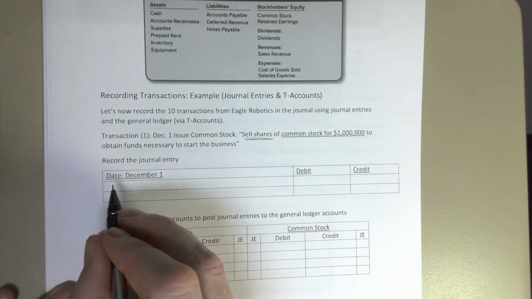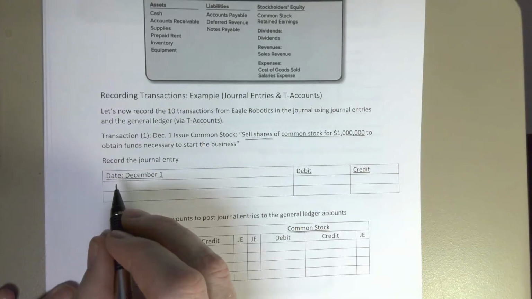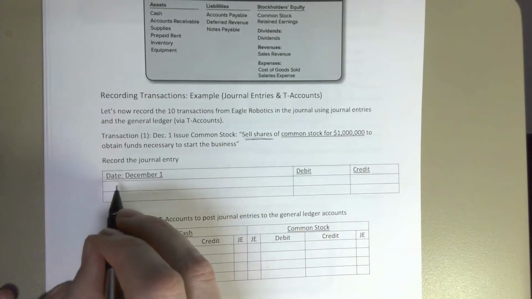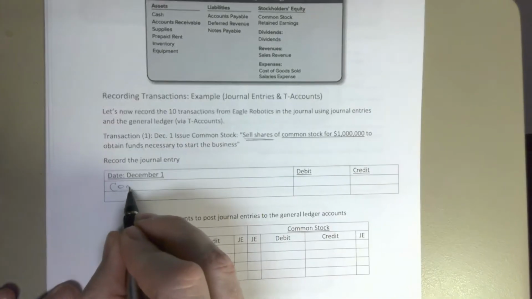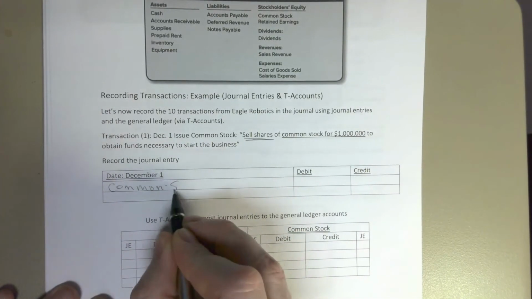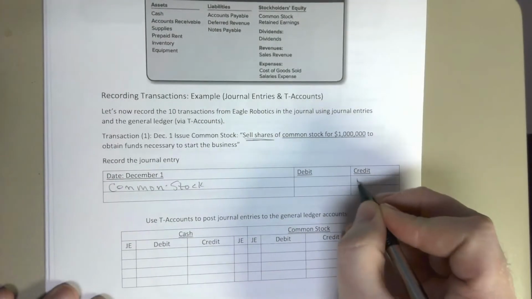Or we could look at this as, is it in our DEAD acronym? Where is it on our DEALER acronym? Is it an expense, an asset, or a dividend? No, then it increases with a credit. So you've got common stock. Okay. We're going to increase that by $1 million.